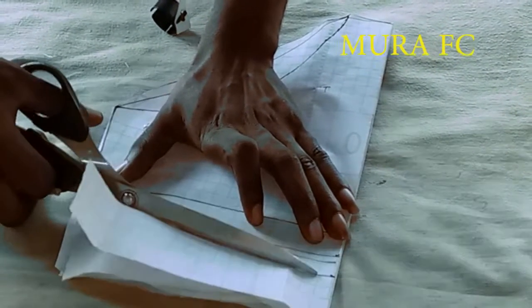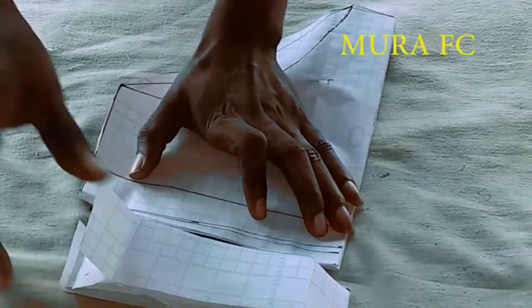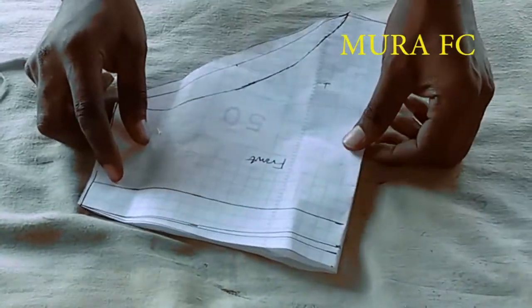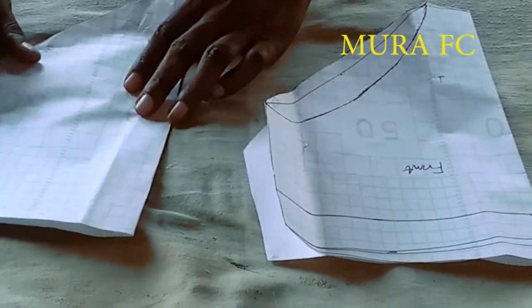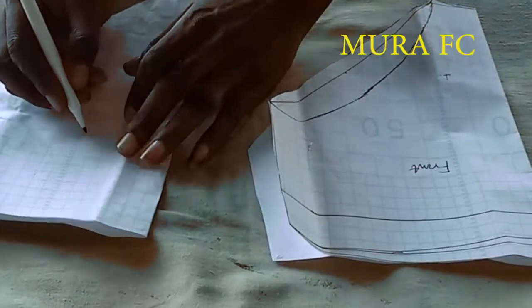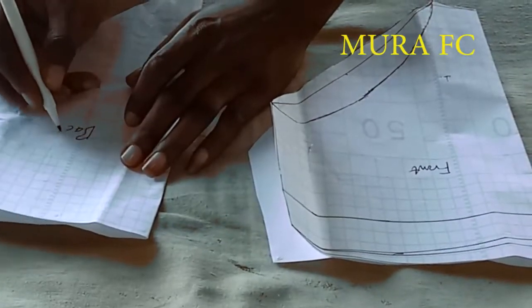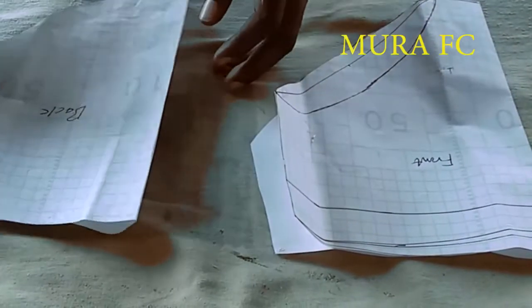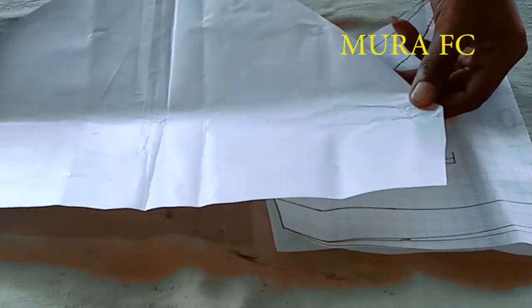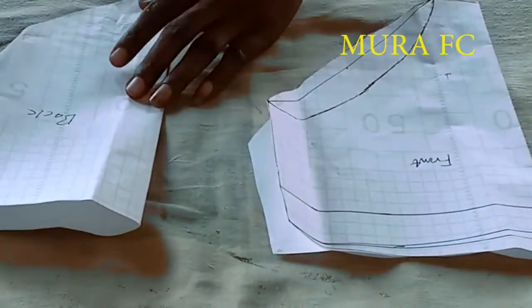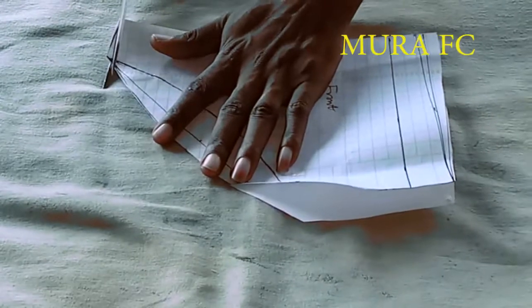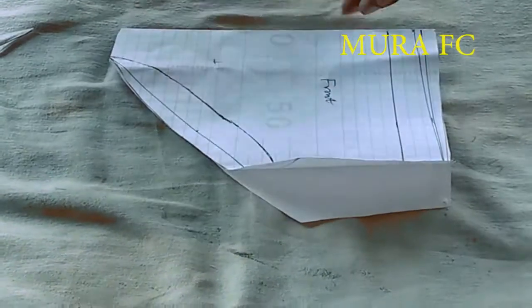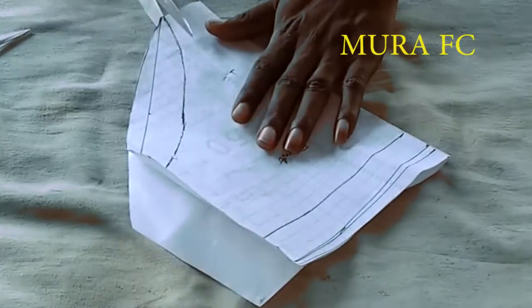For this you can do a lot of stuff. So we're done with the back. I hope you have seen it clearly. So we put the back somewhere. This is the back. So now we're going to cut the front.